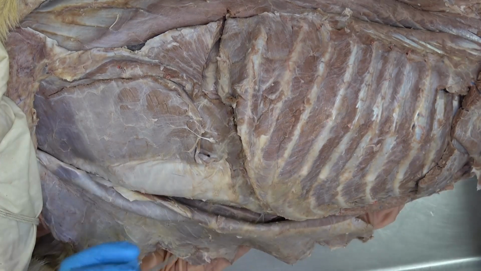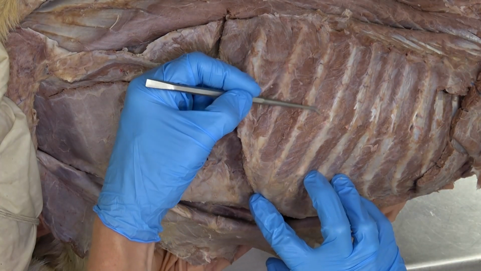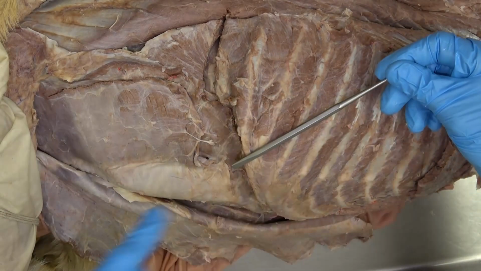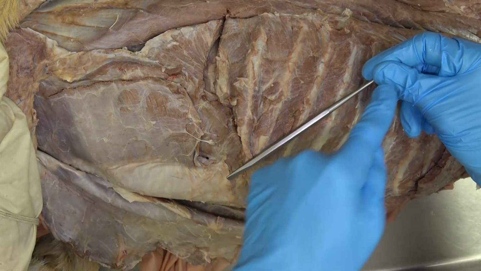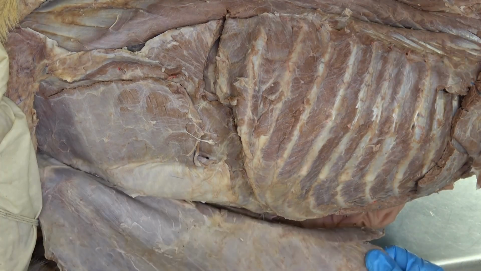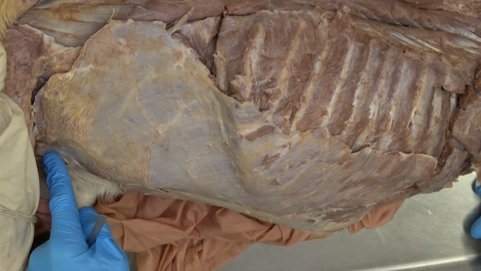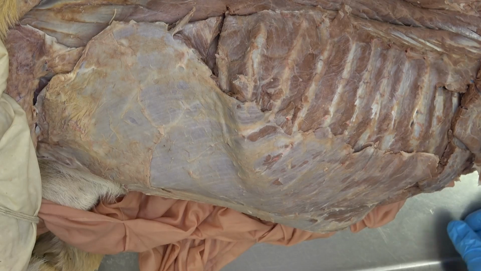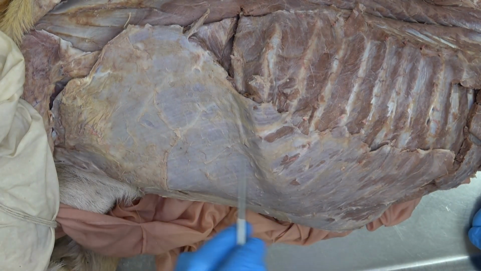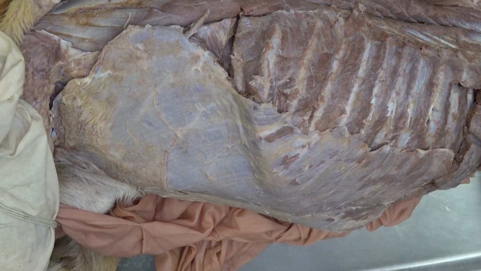What I mean by that is the most superficial layer of intercostal muscles is going to be the external intercostal muscles, and those fibers are running in a caudo-ventral orientation. Okay? Another muscle whose fibers run in the caudo-ventral orientation is going to be the external abdominal oblique. So, to summarize again, the external intercostal muscles and the muscle fibers of the external abdominal oblique, those fibers run in a caudo-ventral orientation.